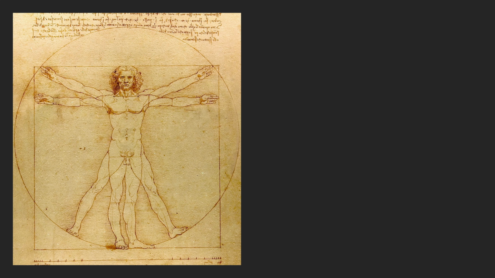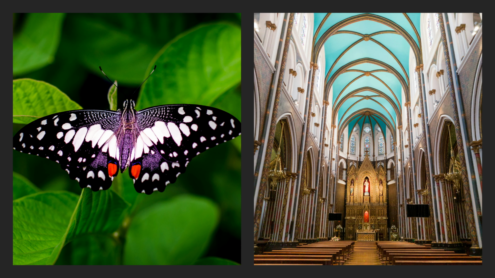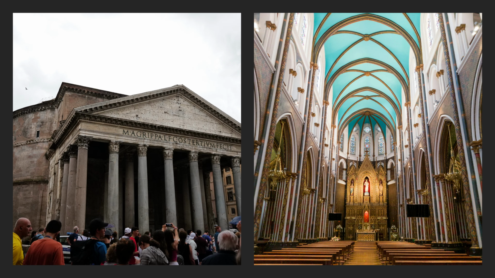Symmetry is about how we perceive balance. Our brains are trained to find symmetrical things more pleasing because they feel stable and harmonious. We as humans are symmetrical, as well as animals and insects. We can also see this in architecture like churches, or one of my favorite buildings, the Pantheon, which is a circle connected to a golden rectangle.